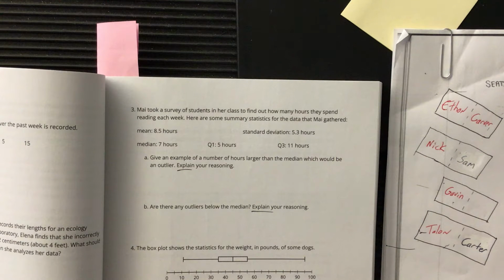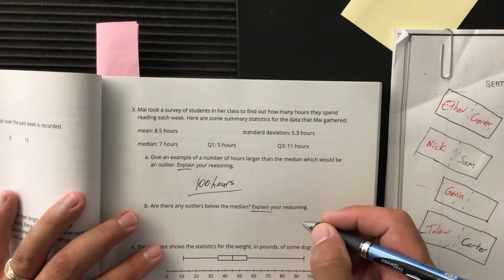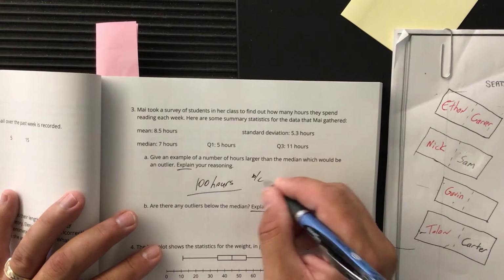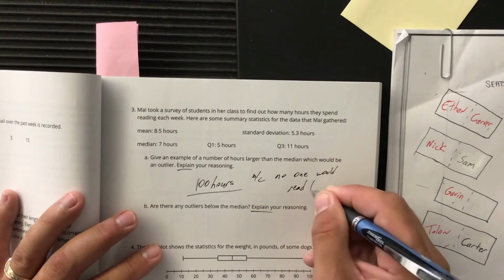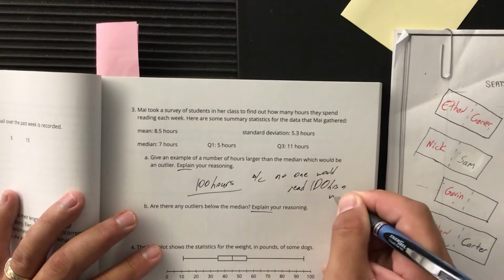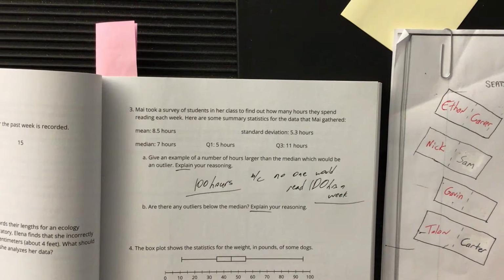Give an example of a number of hours larger than a median, which would be an outlier. 100 would certainly be an outlier. Explain. Because nobody reads 100 hours and it's way farther up. Nobody would read 100 hours a week. Or would that be almost 4.5 days straight of reading?